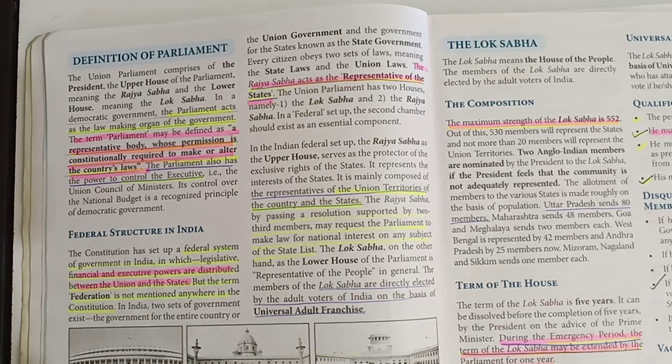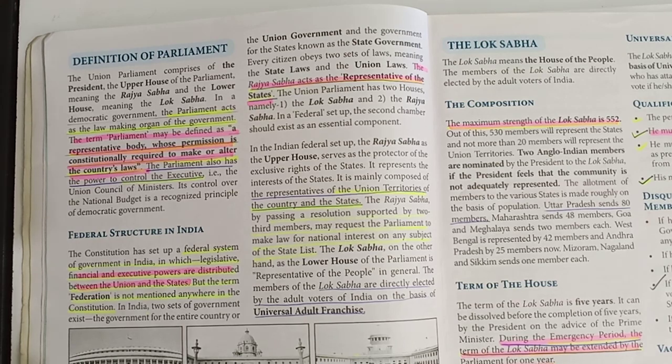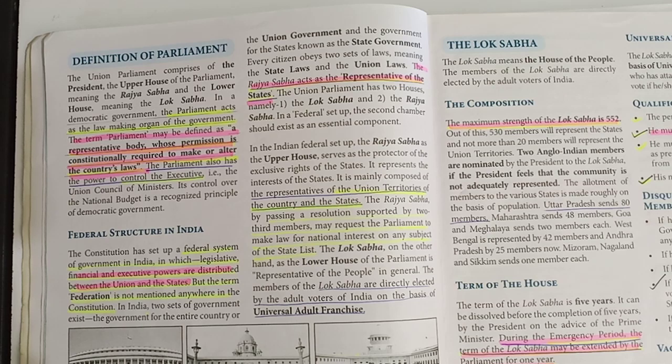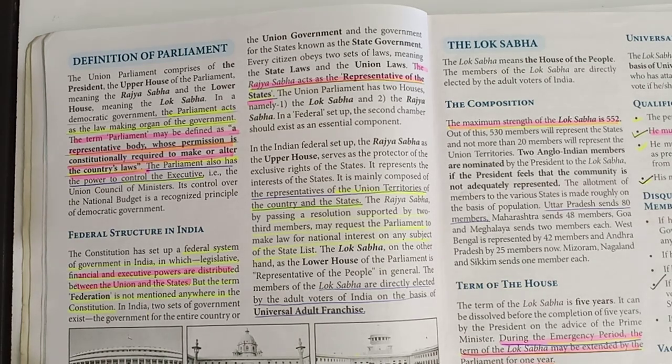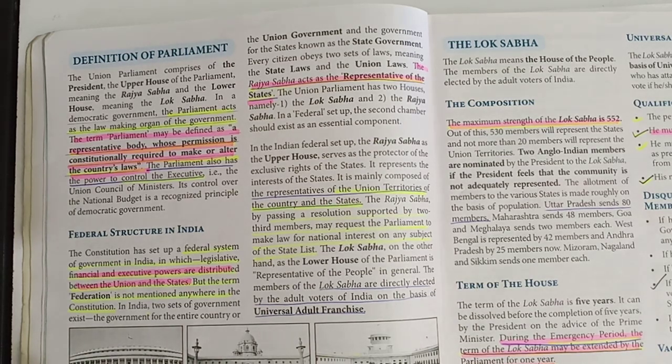The Rajya Sabha, by passing a resolution supported by two-thirds of members, may request the Parliament to make a law of national interest on any subject in the State List. And in the Lok Sabha, the members are elected directly through universal adult franchise, which states that any citizen above the age of 18 can vote.